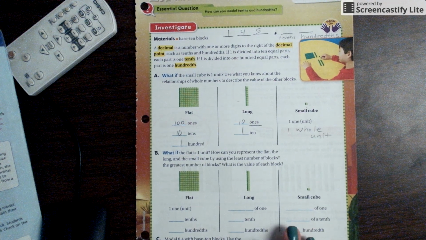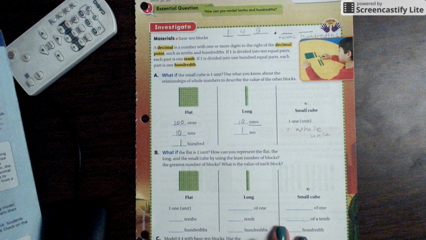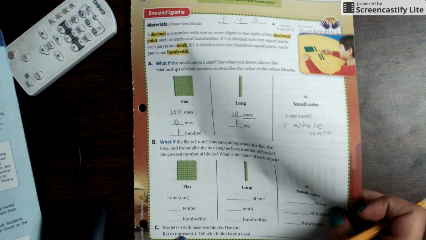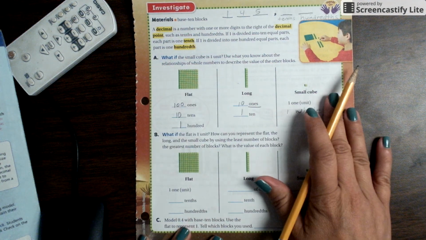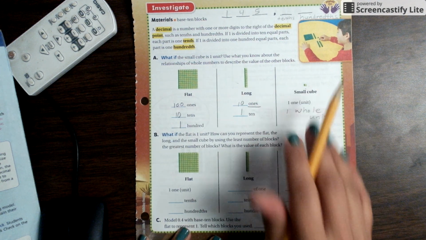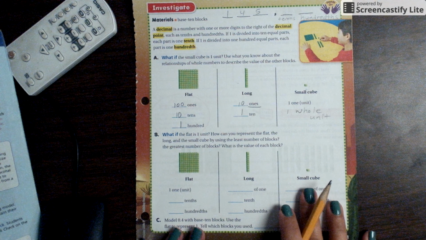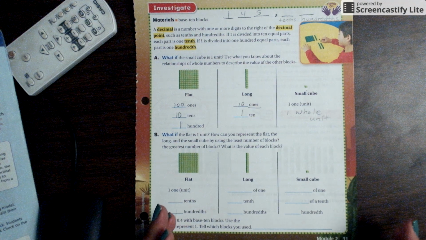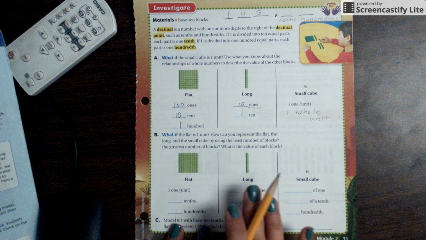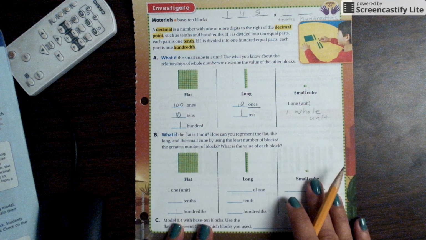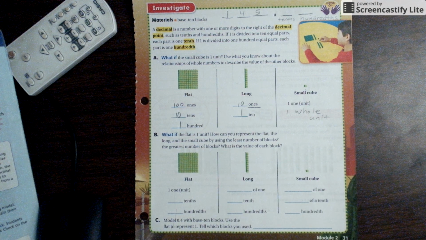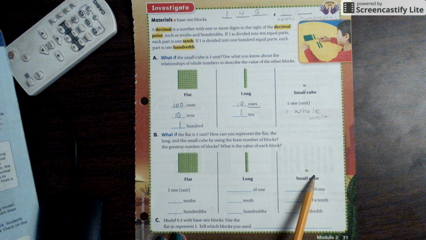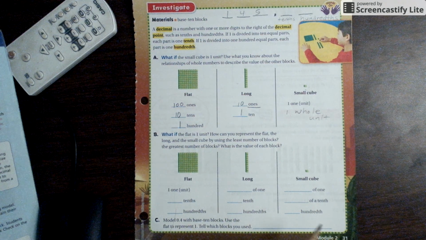But now we're going to start looking at numbers that are parts of a whole or smaller than whole numbers. Okay, so we don't want to forget what we've learned about our base 10 blocks and whole numbers, but we kind of want to realign our thinking about our base 10 blocks and what they represent as we go through our decimal unit, because in our decimal unit, these place value blocks or base 10 blocks represent something different. So whereas in the past, a flat represented 100 and a long represented 10 and a small cube represented 1, it's different when we start talking about decimals.